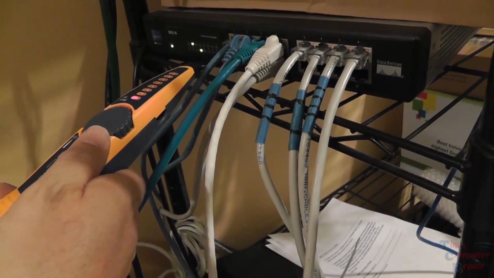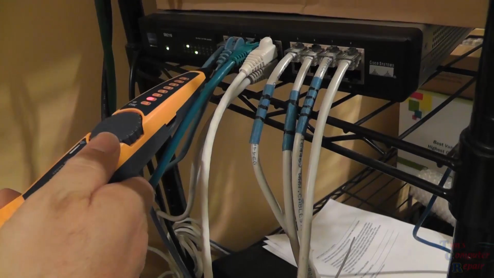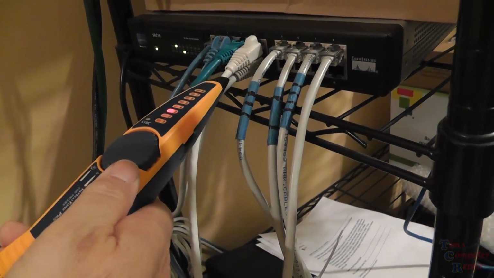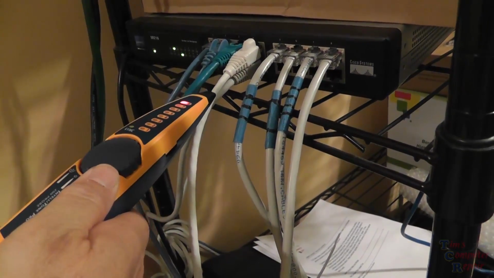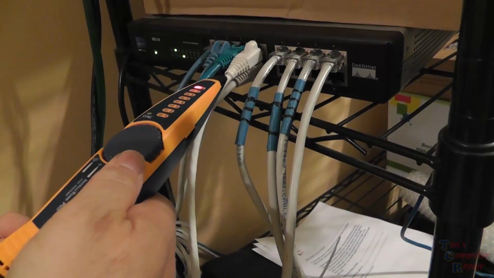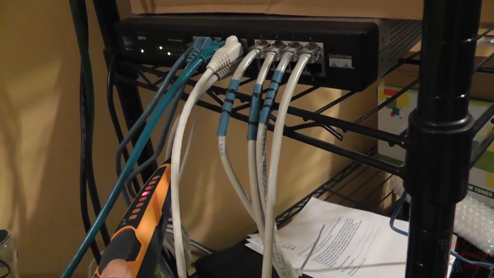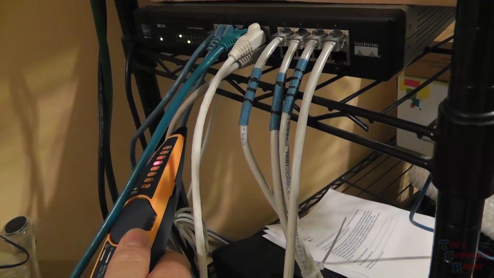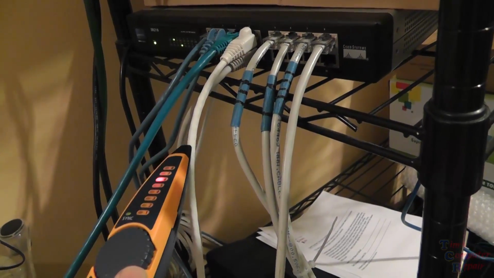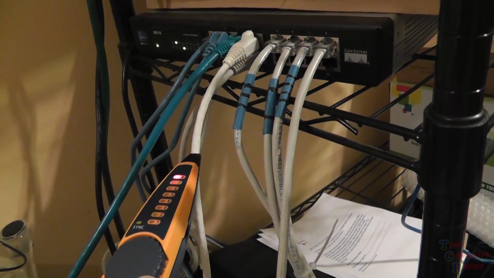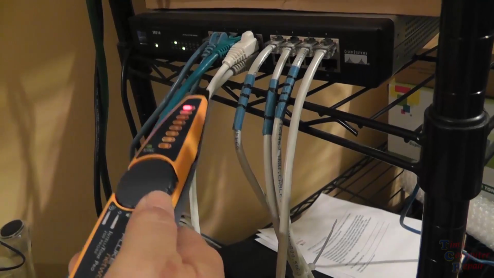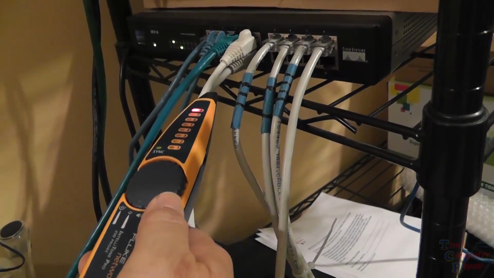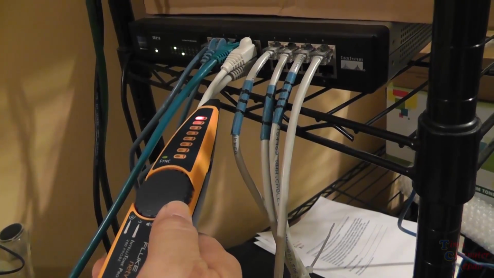No. Okay, we're all the way up on this one. And then we can drop down. Make sure it's not this one. Nope. Go here. Yep. Okay, so we found our cable. This definitely is the cable that we have our toner hooked up to on the other end.